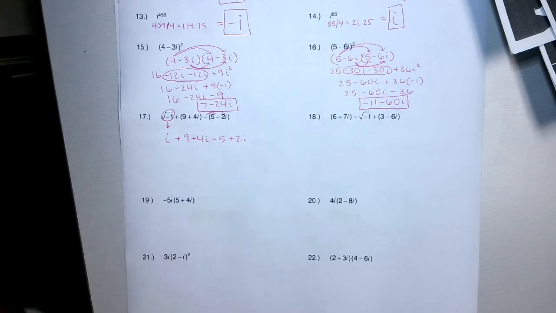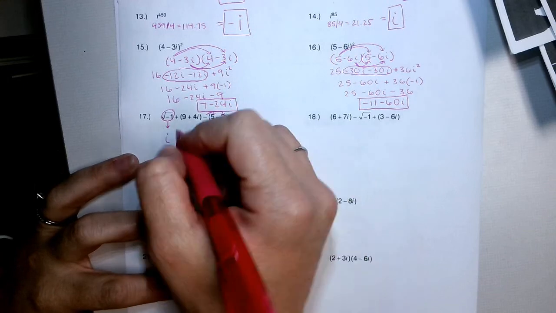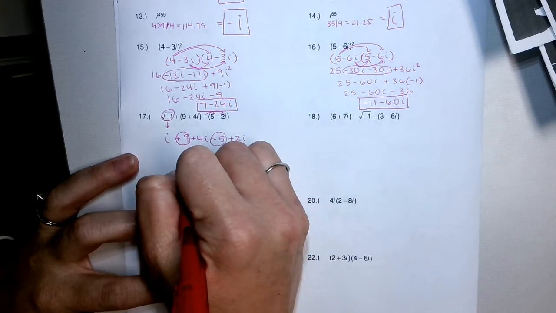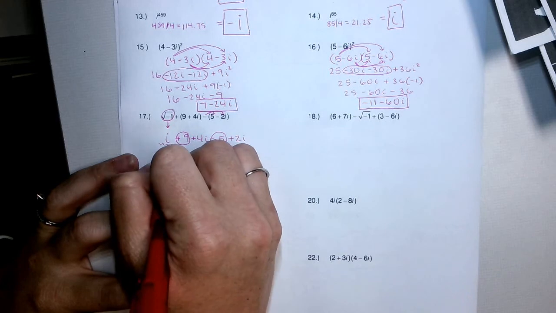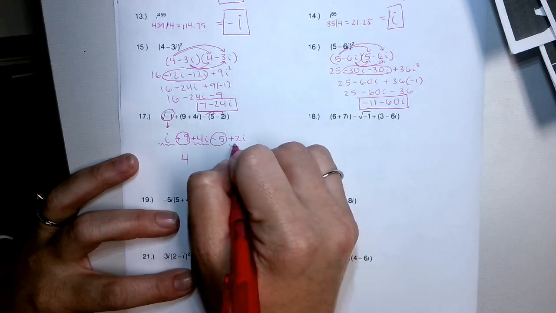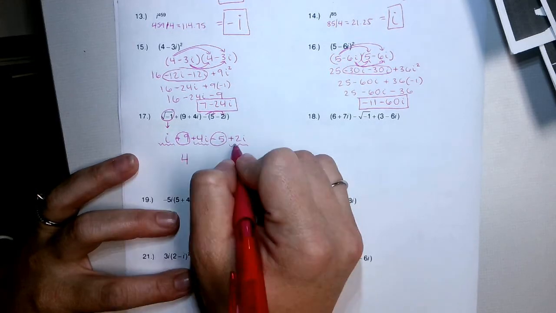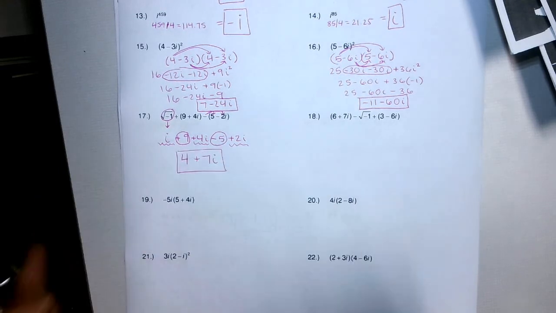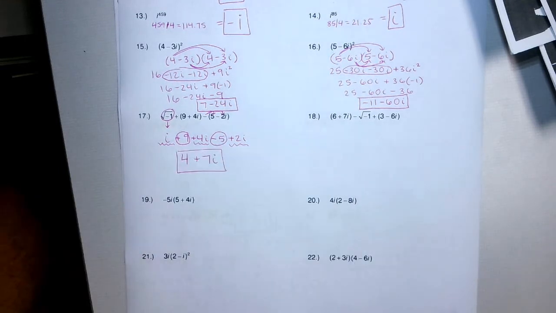And now I'm just going to combine like terms. So I'm going to start with my numbers without i. I have positive 9 minus 5, which is 4. And then I have i plus 4i plus 2i. Well, 1 plus 4 is 5 plus 2 is 7. That's it.